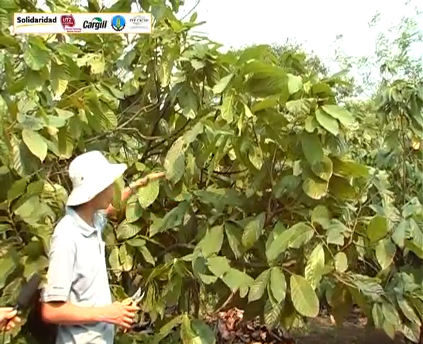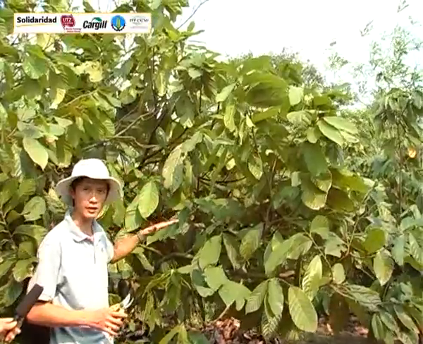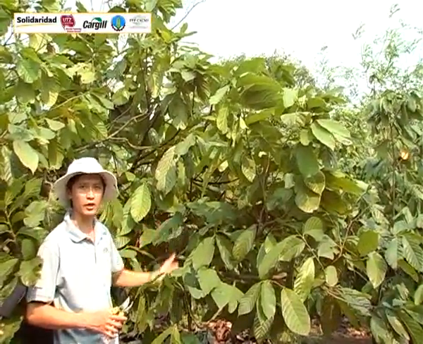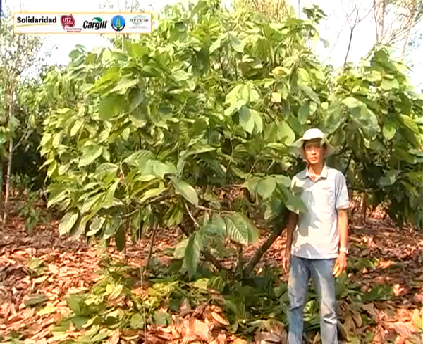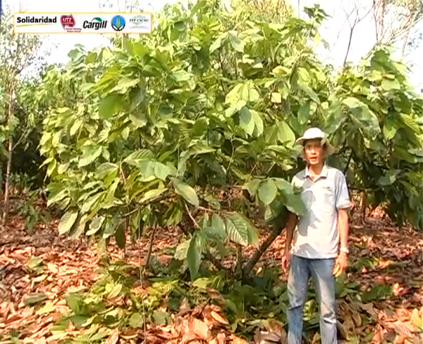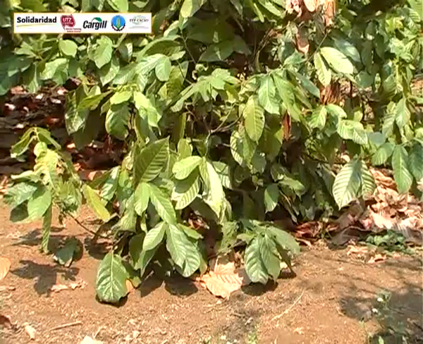As you can see here, this tree is pruned but still has many layers of leaves. However, every layer of leaves is still receiving sunlight. When properly pruned like this, the cocoa tree will have a very good and consistent yield next season.